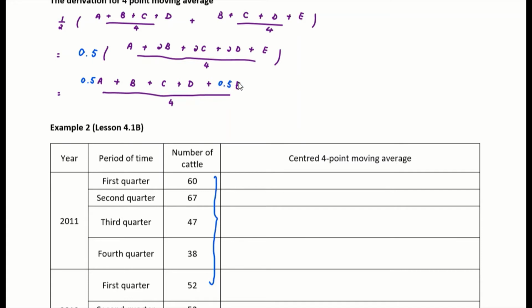Okay, so what we need to do is halve the first number, which is the A here. Here the first number is 60, so 0.5 multiply 60. The middle numbers are exactly the same, B plus C plus D, so plus 67 plus 47 plus 38. And this is your last number, so you halve it as well: 0.5 multiplied by 52.